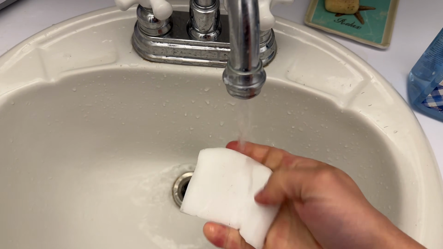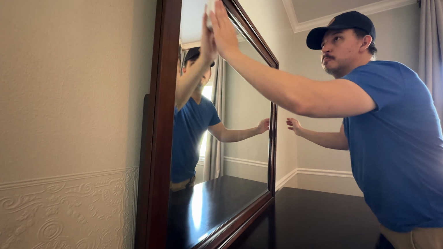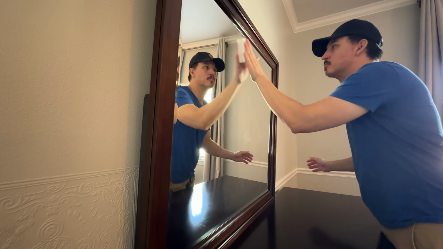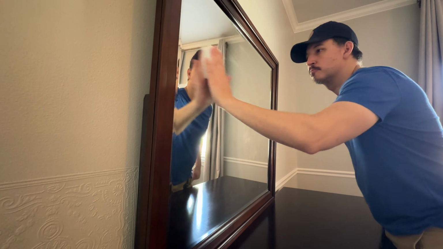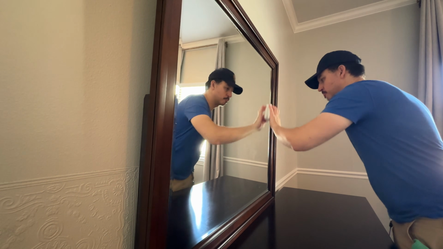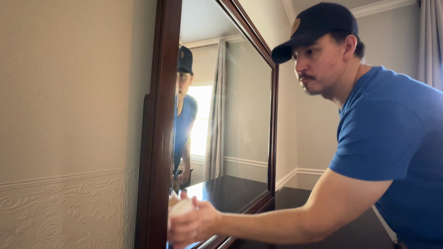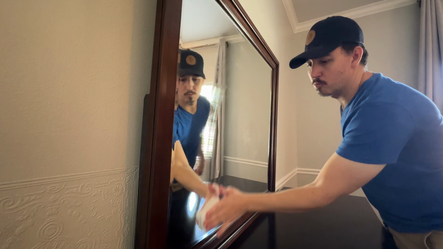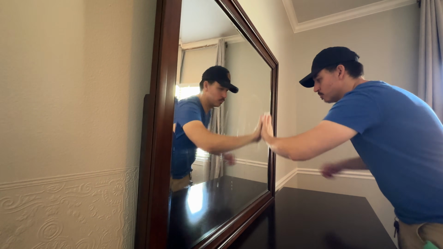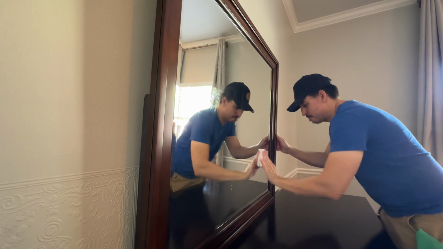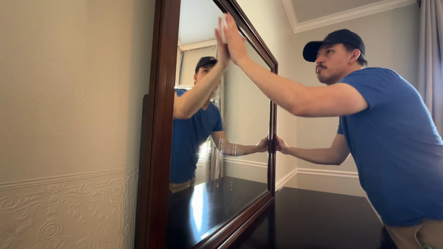The reason the mirror gets like this is really one of three reasons. Number one is using the wrong cleaning products, and those products leave behind a little film or residue which makes them appear cloudy. Number two is poor cleaning technique, so cleaning a mirror the wrong way. Some people clean mirrors very haphazardly, and then they're streaky or they're cloudy and hazy afterwards.